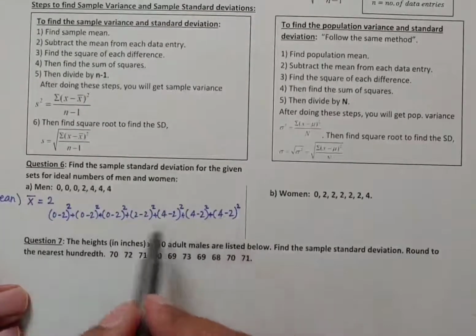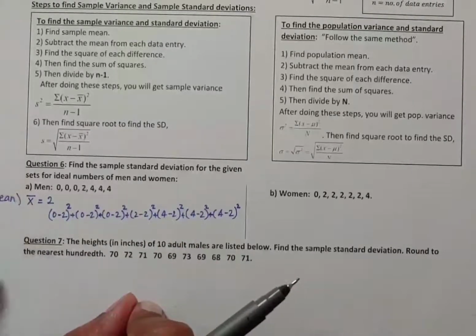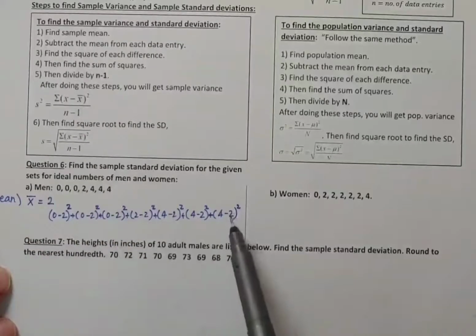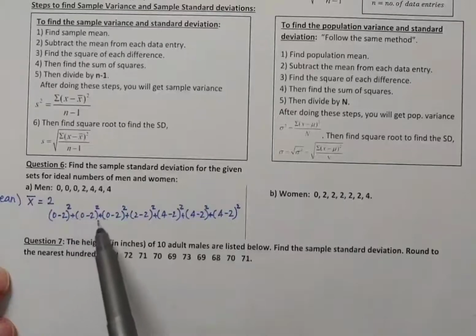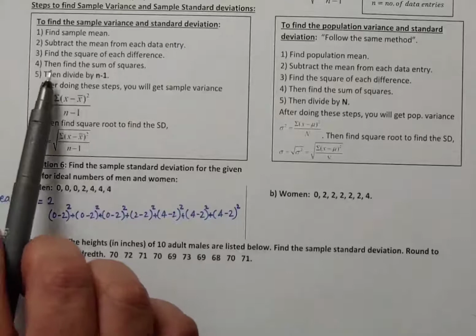I did all these steps in the same place because I didn't have much space here. Also, we can do all these steps in a single step, like this: 0 minus 2 squared plus 0 minus 2 squared, like that. Then it says find the sum.